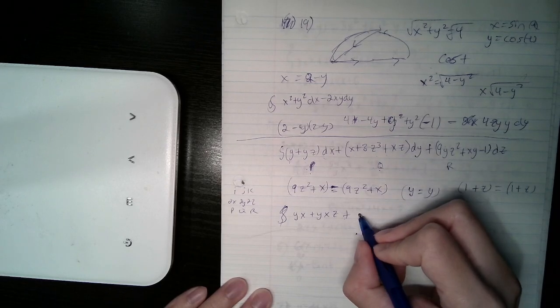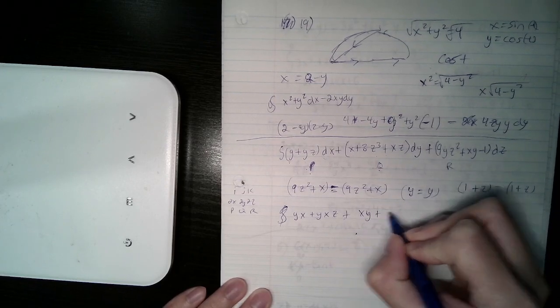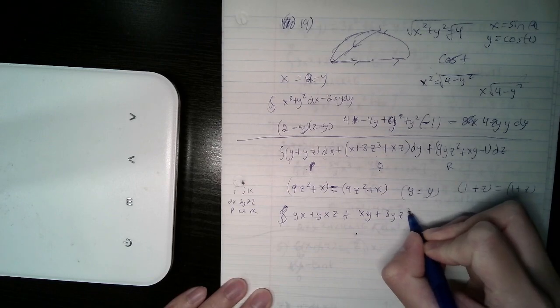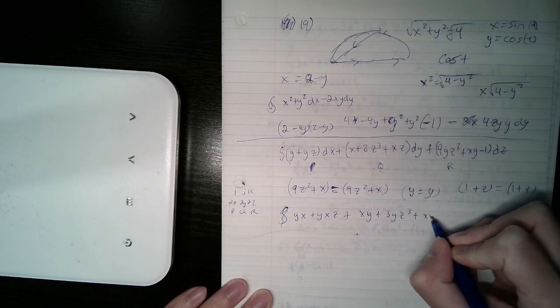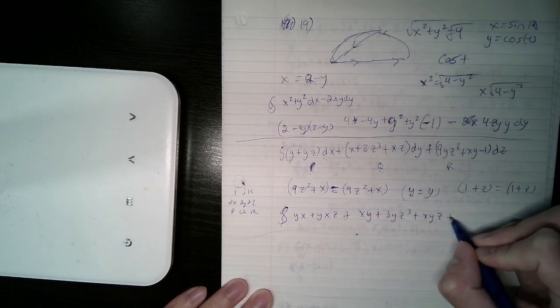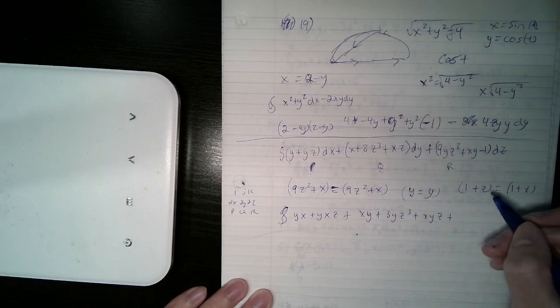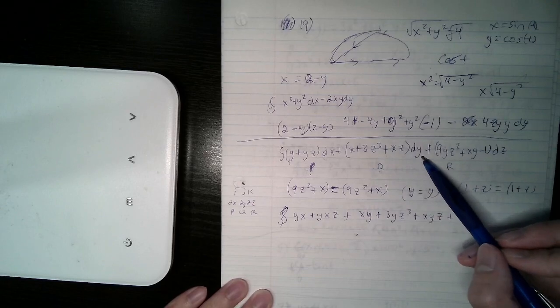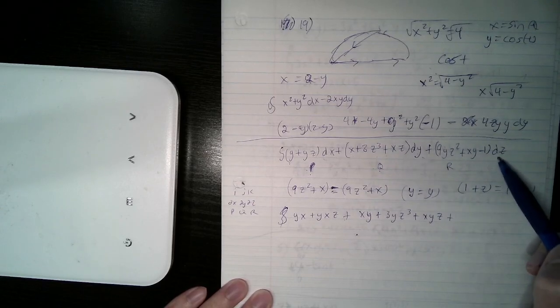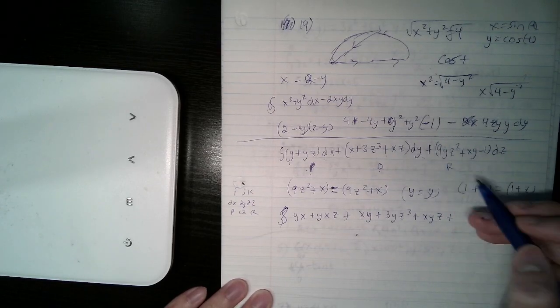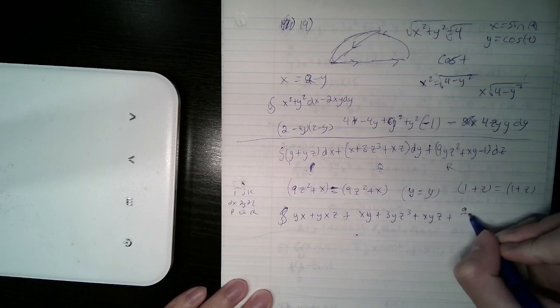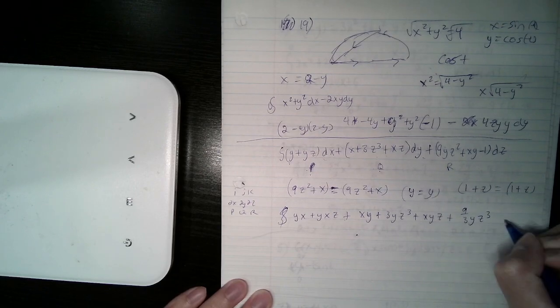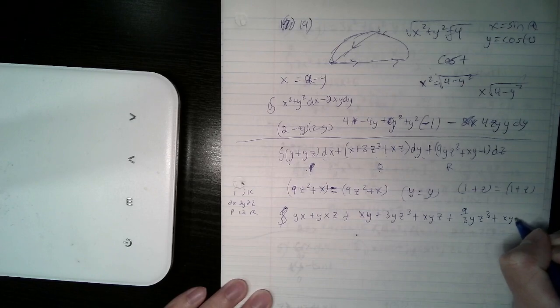So x plus xy plus 3yz cubed plus xyz. Hold on, did I do everything right here? If you do this one with respect to y, and this one with respect to z, it's going to be 9 over 3yz cubed plus xyz minus z.